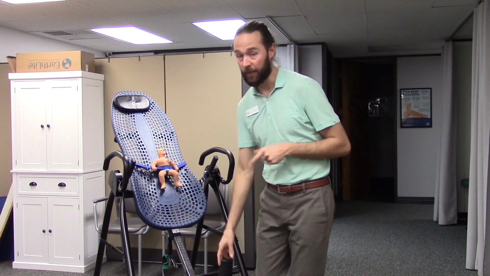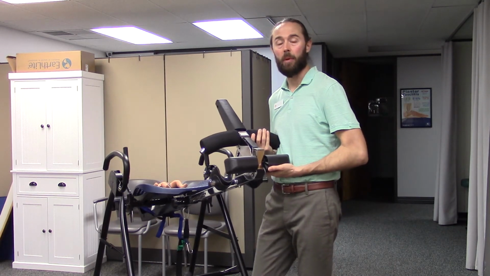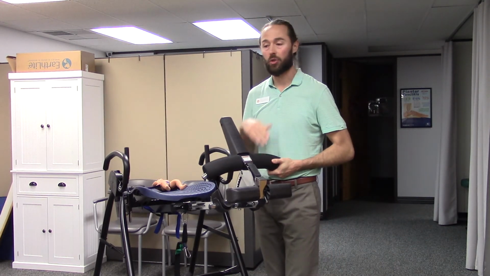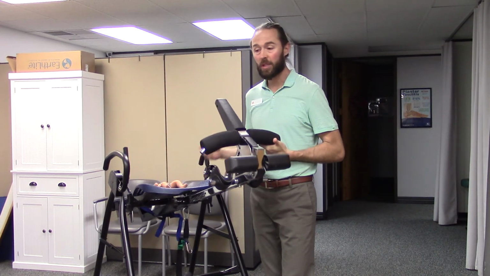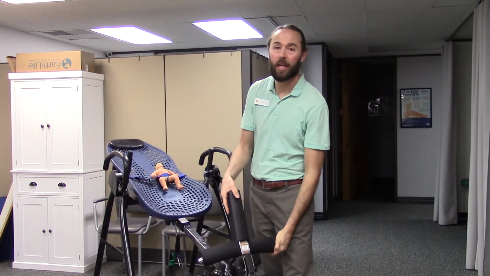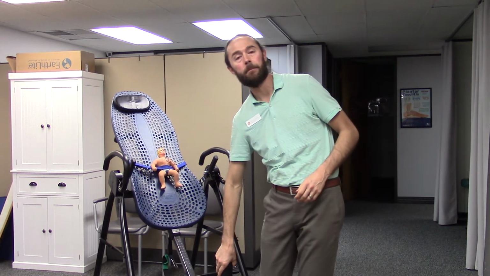The last thing I need to mention then too is that once you're comfortable at that 45-degree angle, then I would start to experiment with going back farther, like to 60 degrees, 75 degrees maybe. Ultimately, there are people who can get completely upside down, completely inverted, but you just want to build your way up to that and make sure that you're listening to your body as a result of that.